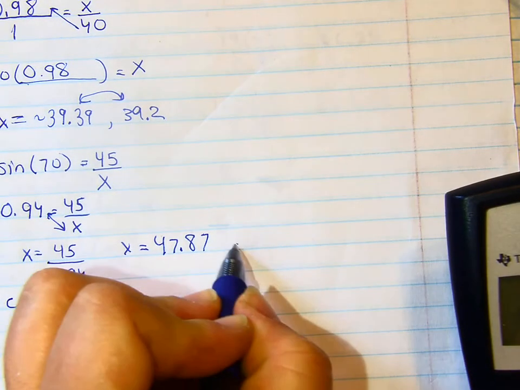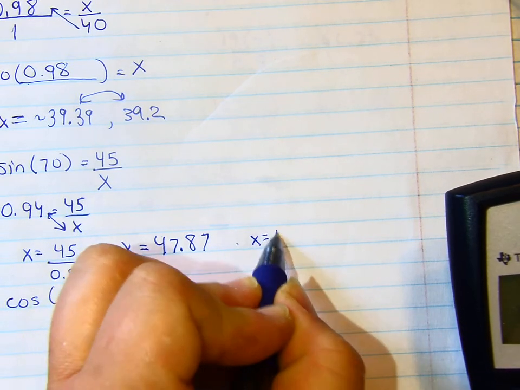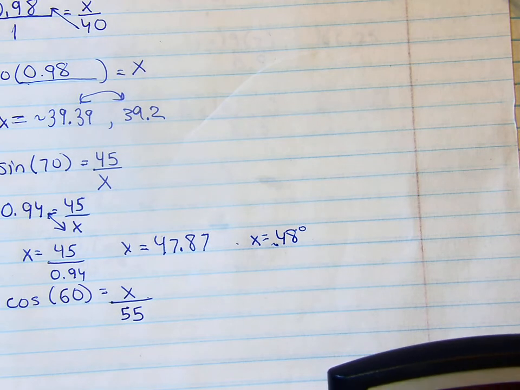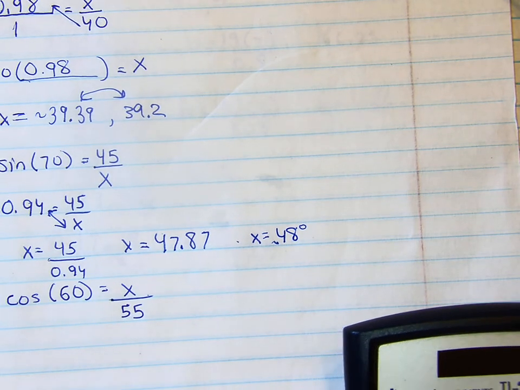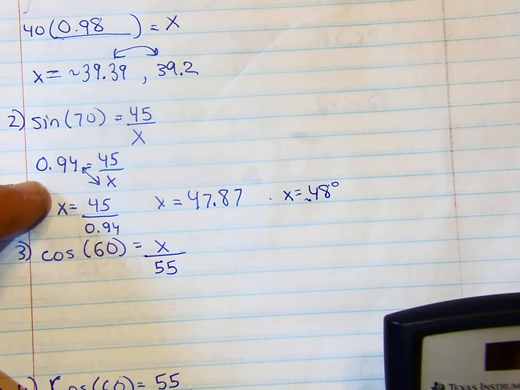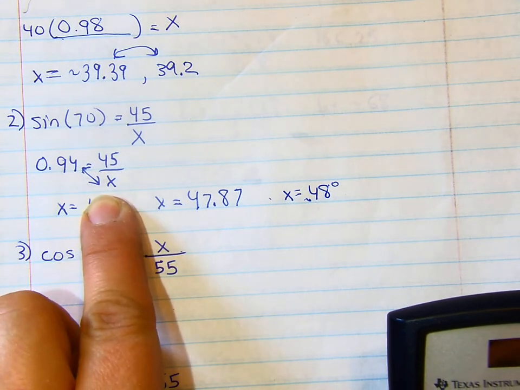And sometimes when we get closer to working with degrees and angles, it'd be approximately 48 degrees would be my approximate angle. Take your trig, turn it into decimal, work your proportion like you would any other proportion with decimals.